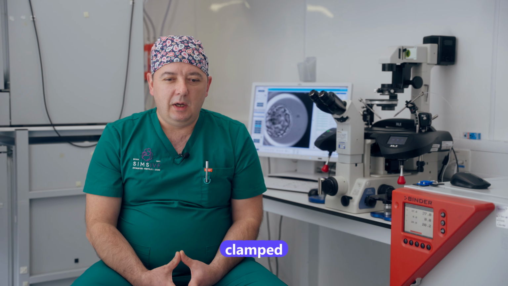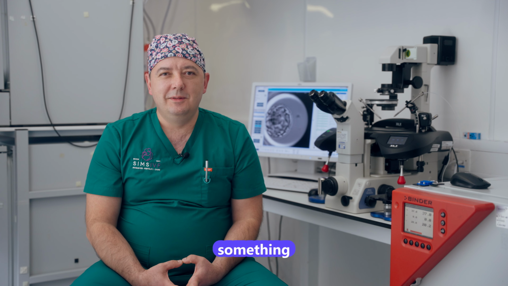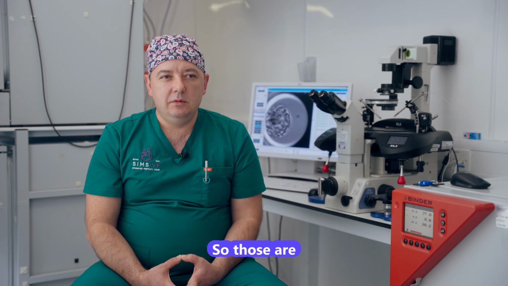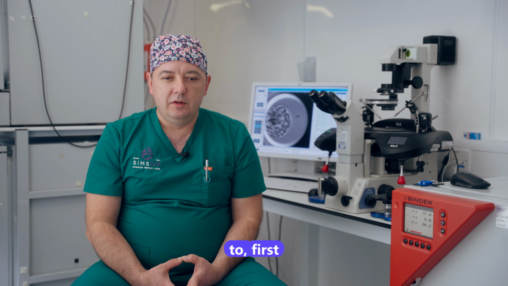At this stage, the embryo already has 2 types of cells. One type of cells forms a small clumped mass of cells called the inner cell mass, from which eventually the baby will be formed. And the outer cells, which form something like a globe shape, are called the trophectoderm cells. Those are responsible, first of all, for signaling the implantation and then for forming the embryonic parts of the placenta. So when we're looking at the blastocyst, this is what we look at.